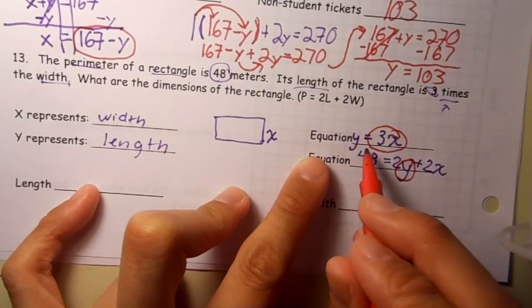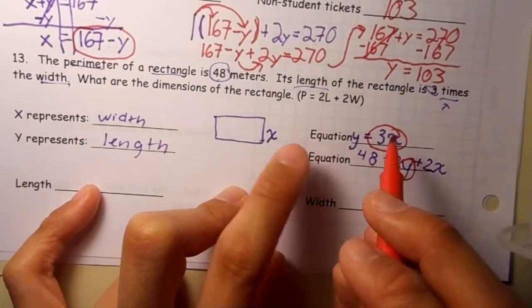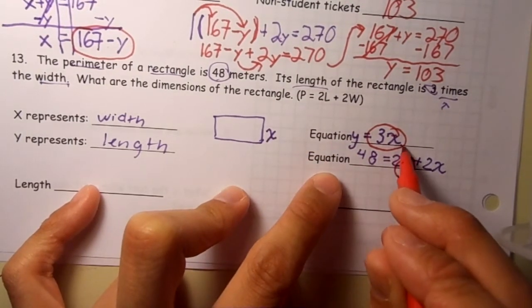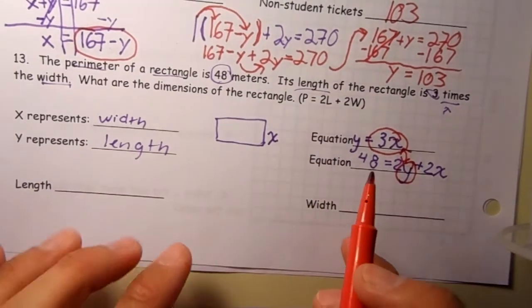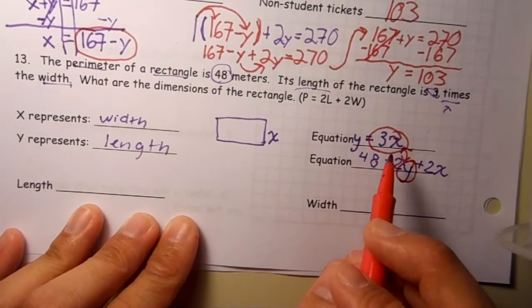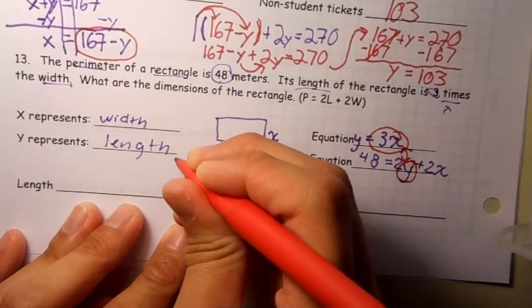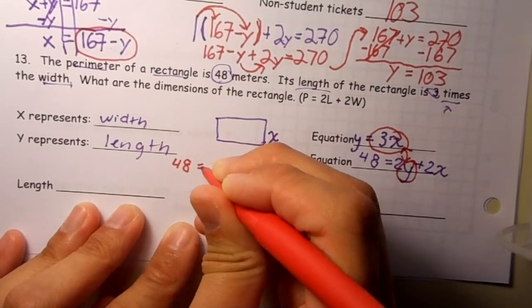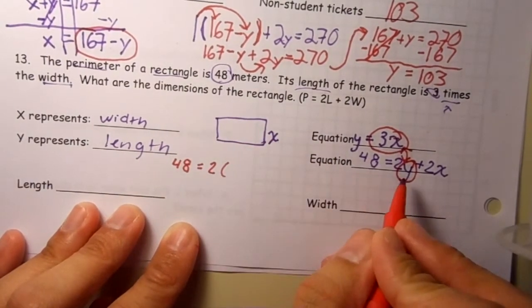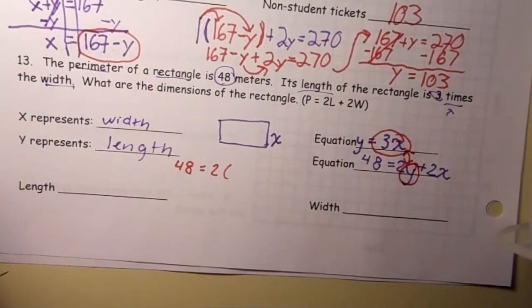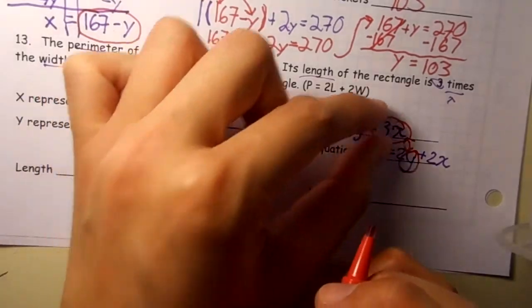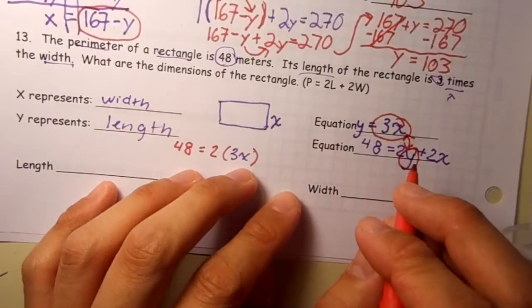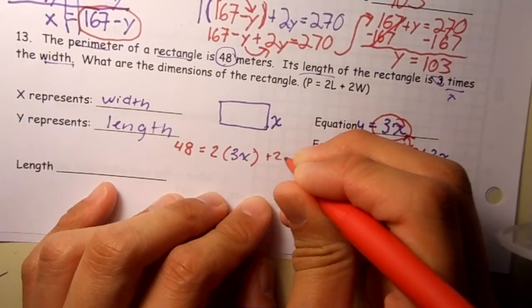It's like synonyms, you can replace them without changing the meaning. Alright, so I'm going to rewrite the second equation, but in terms of x. Here we have 48 equals 2 times, but instead of y, we're going to put in 3x. So switch them out. And then you still have the plus 2x.